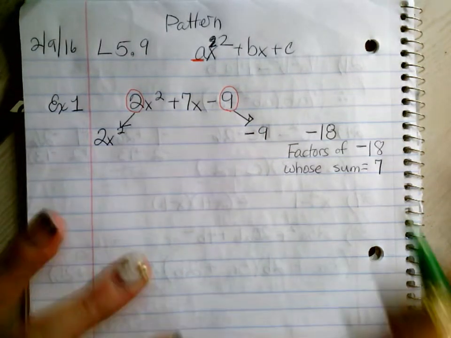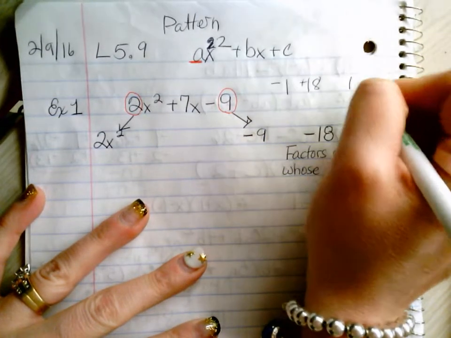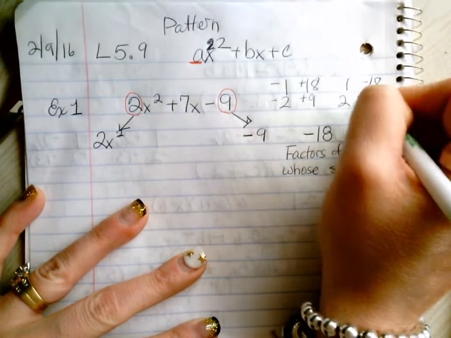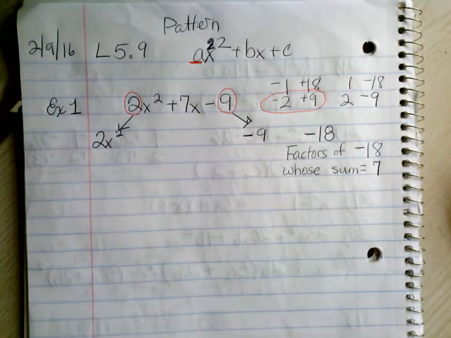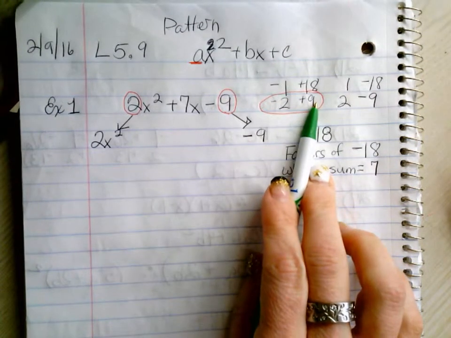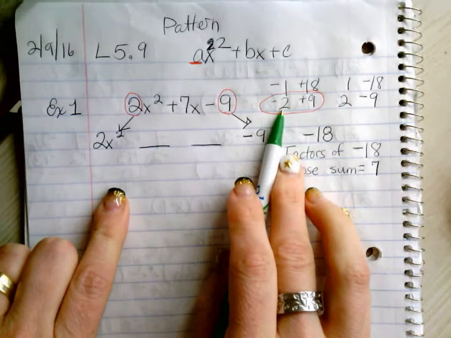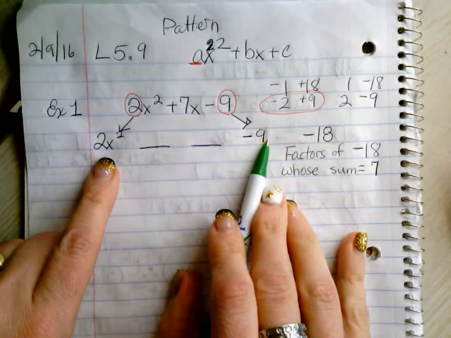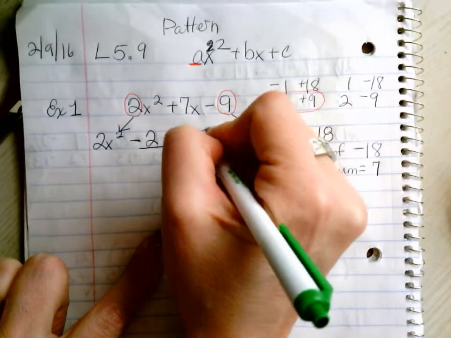Now, some of you might already see it, but I'm going to list them out for fun. Negative 1, positive 18; 1, negative 18; negative 2, positive 9; 2, negative 9. Most of you have probably zoned in on that. Would you agree with me? Take these two factors and place them here and here, trying to match the numbers as closely as possible with the numbers here. So I'm going to place this negative 2 here and this positive 9 here.